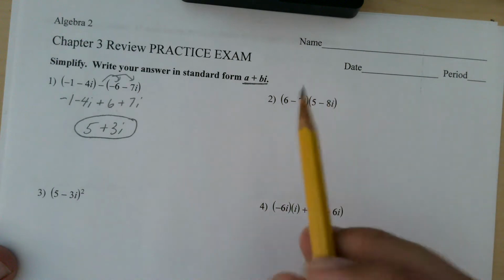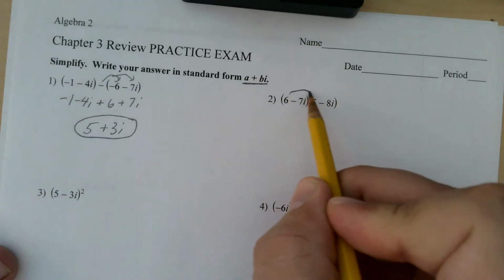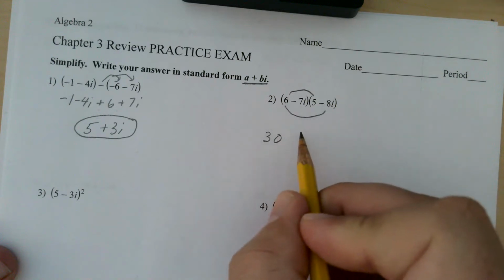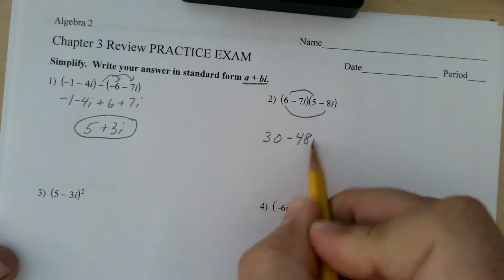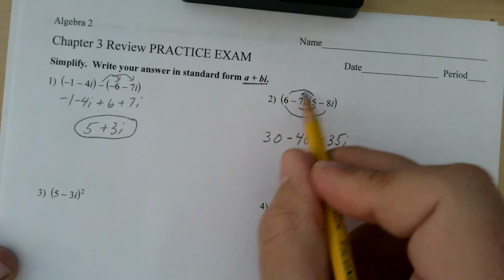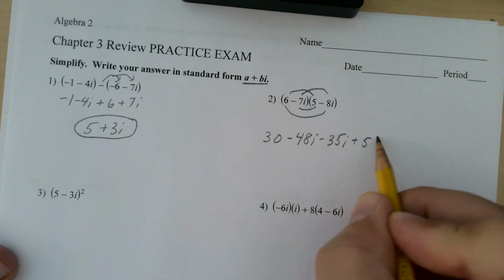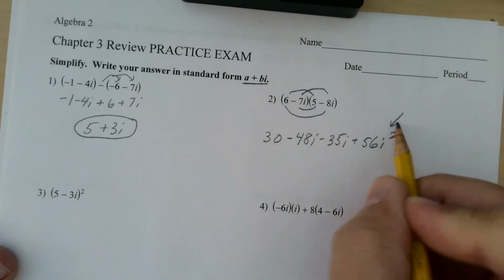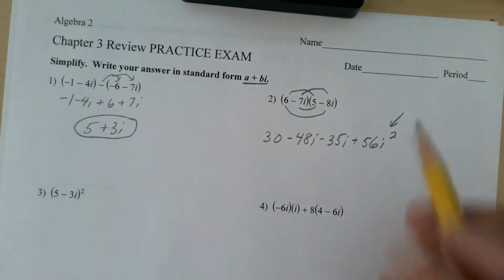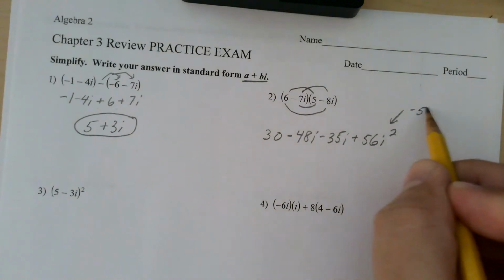For this second one, it is where we have to use the distributive property twice, which is really FOIL. So I'm going to take 6 times 5, I'm going to get 30, and then 6 times negative 8i is a negative 48i. Inside, I'm going to get a negative 35i. And finally, this is going to become a plus, and 7 times 8 is a 56 i squared. And you have to remember, if you type this in the calculator, you don't have to worry about this. But if you're going to do this by hand, then you have to realize this really means 56 times negative 1, which is really a negative 56.